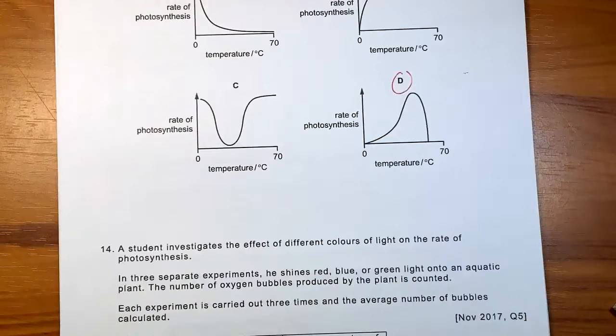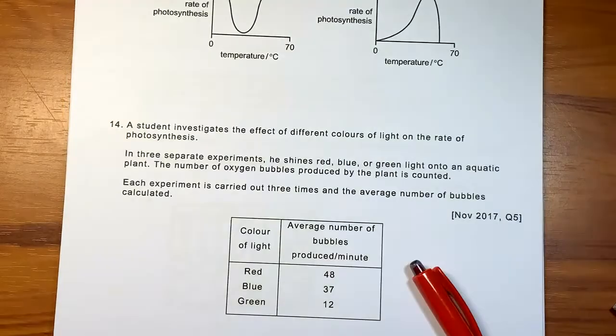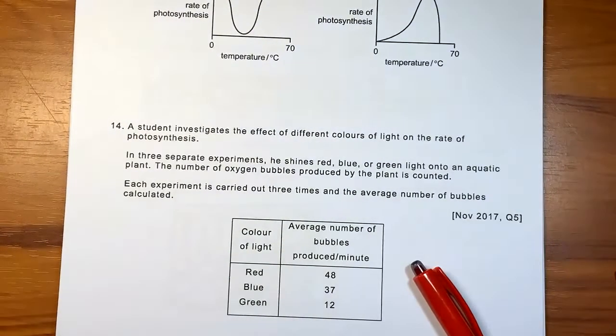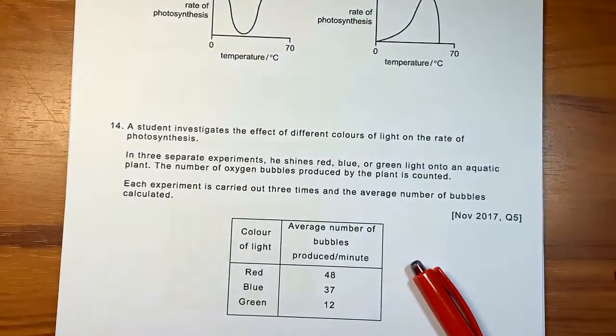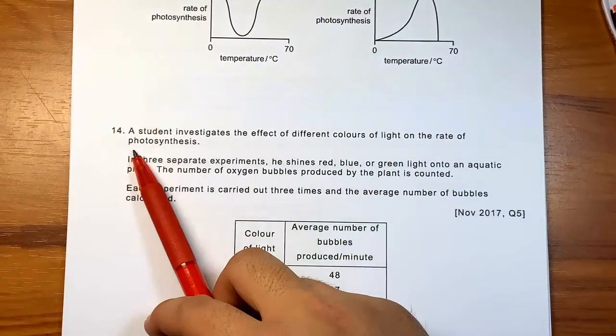Now, the next question is this. Right, so the question that I will be discussing is question 14.